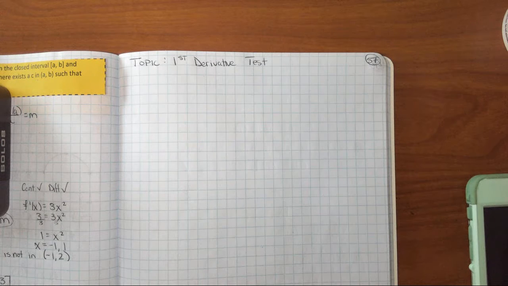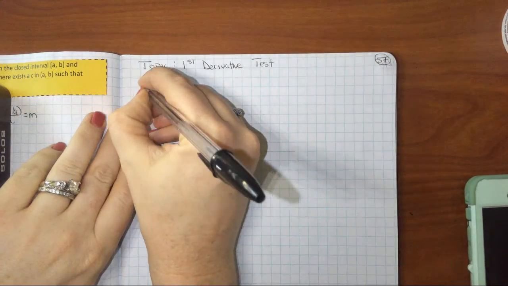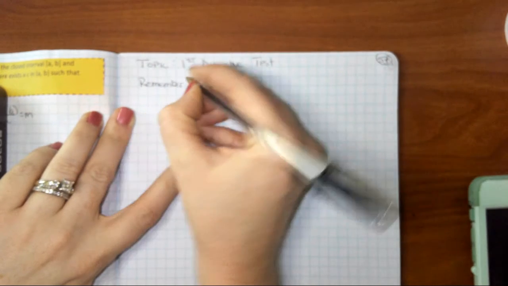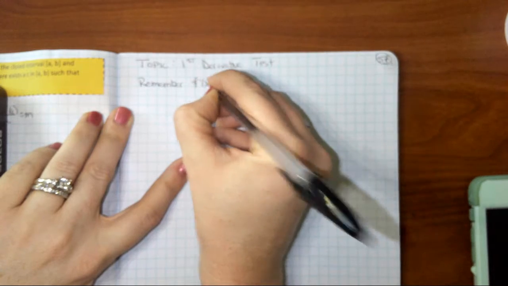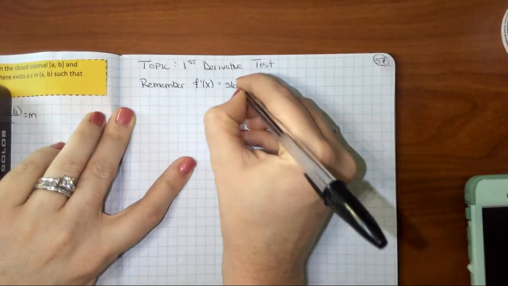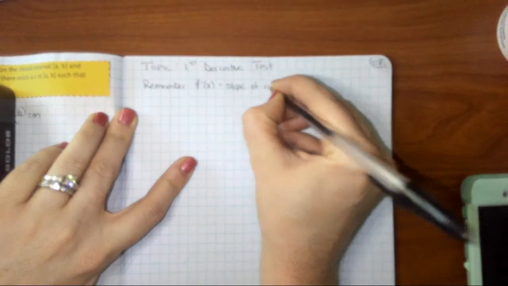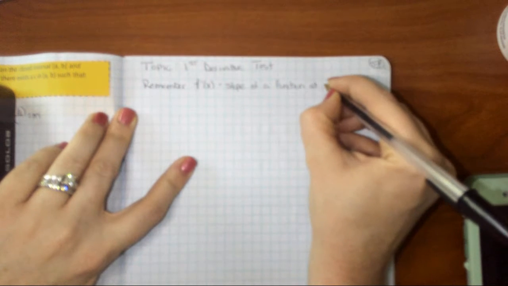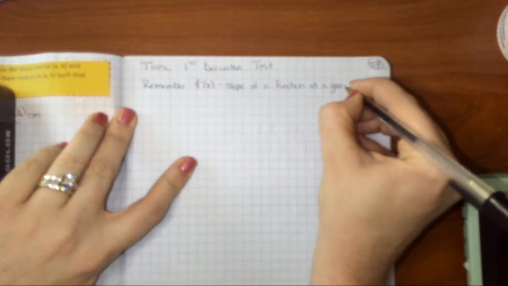First of all, what do we have to remember about derivatives? What does it have the capability to measure? Slope, right? So I just want you guys to remember, f prime of x is equal to the slope of a function at a given value of x, right?